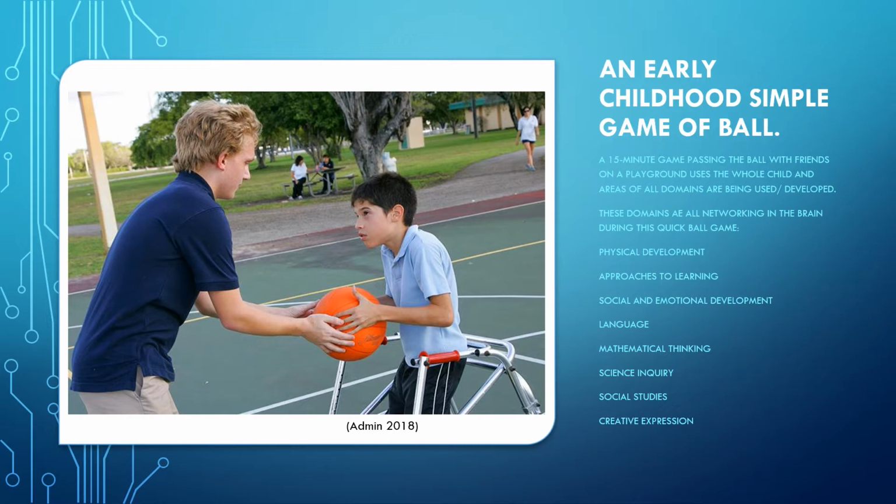Guess what? That's life science. The bouncing of the ball is physical science. There's a puddle of water and the ball bounces through that. Earth and space science. A child's name is called out as the ball is being passed. Environmental domain is learning. A child grabs a stick to push the ball along. Engineering.